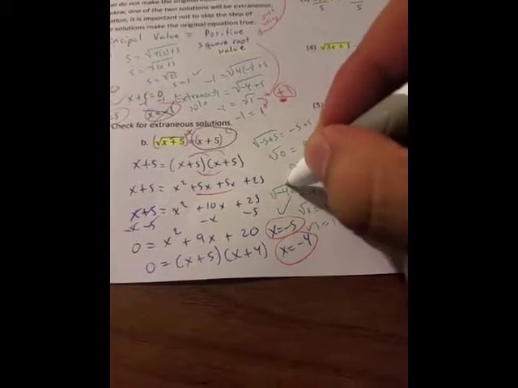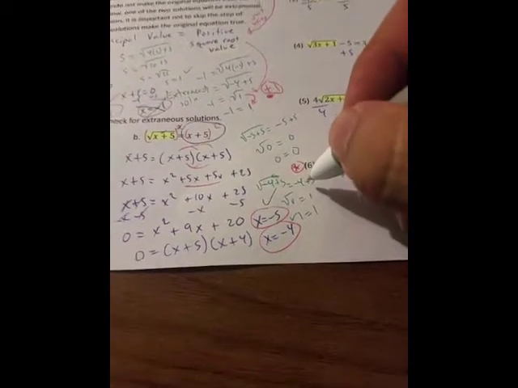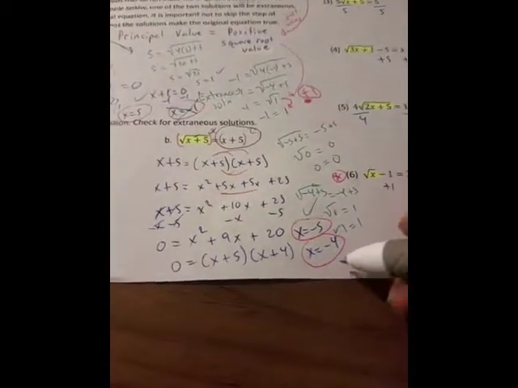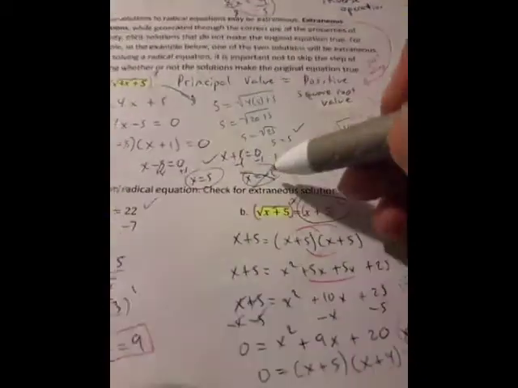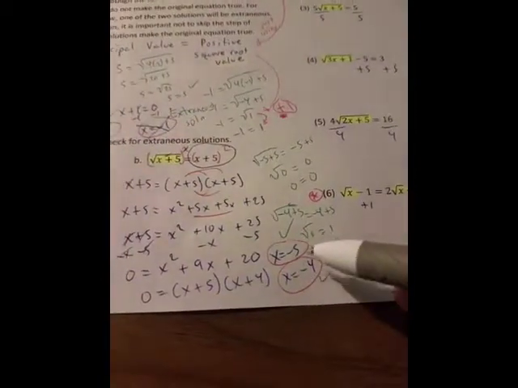So there you go. This gives a positive answer. This is 1. 1 equals 1. Nice. They both work out. So no extraneous solution here. But the earlier one did have one. So sometimes this happens. Sometimes you just get a number, or sometimes you just get both of them correct.